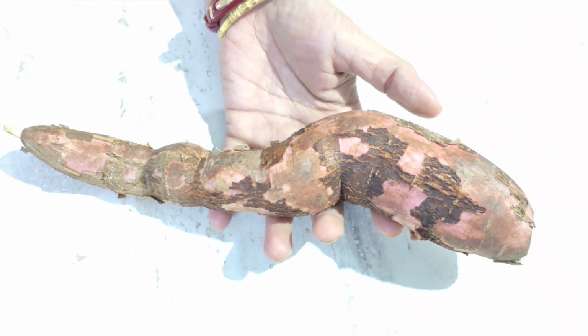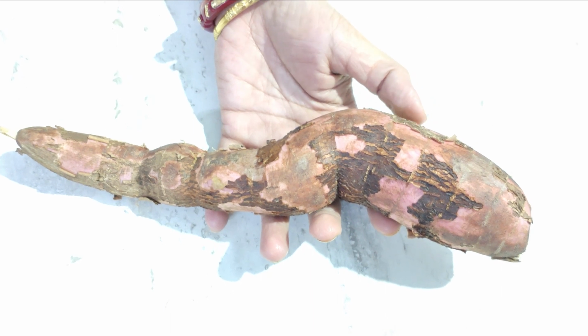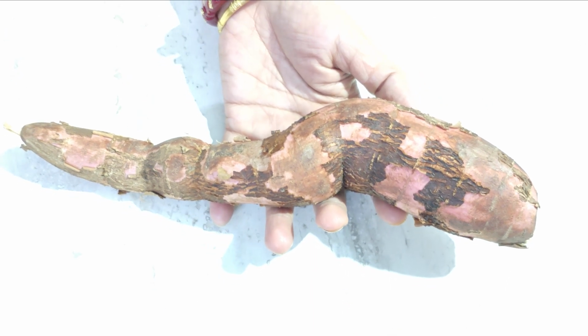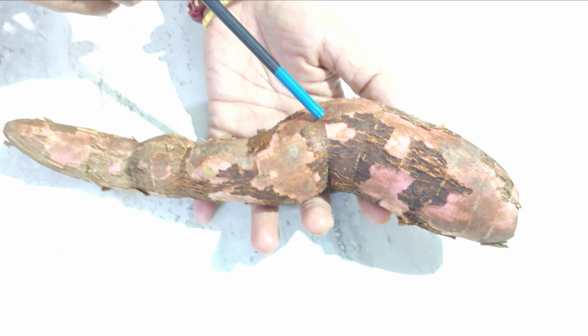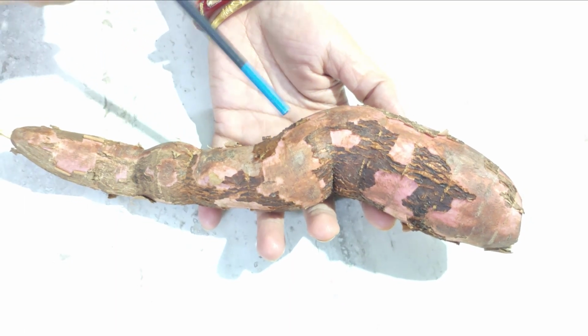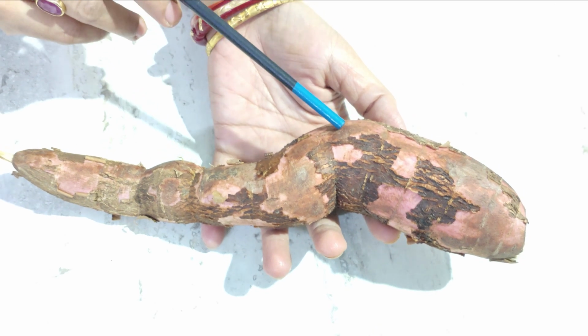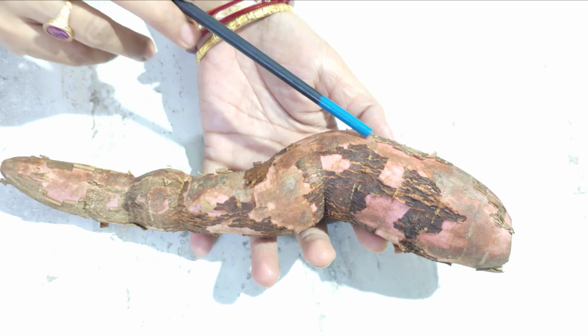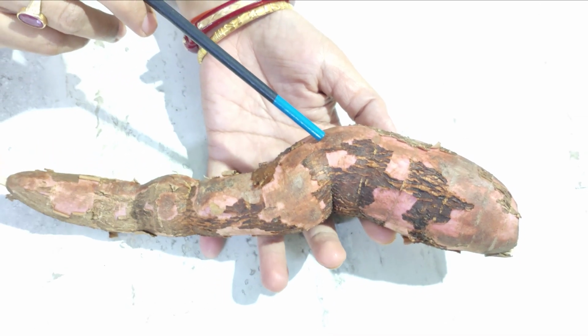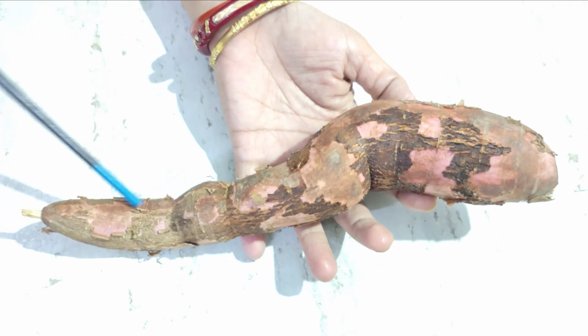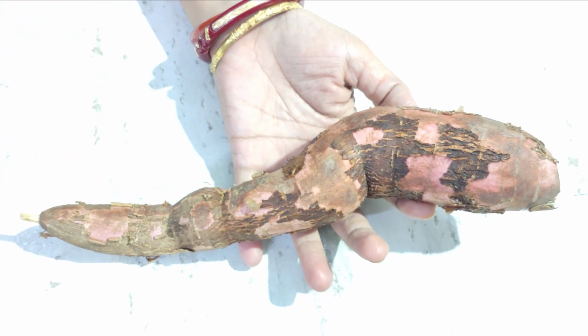Some adventitious roots also modified for the purpose of storage of food. This is an example of sweet potato. This is a sweet potato. It is an example of tuberous root. So such adventitious roots are swollen without any definite shape and they store food.